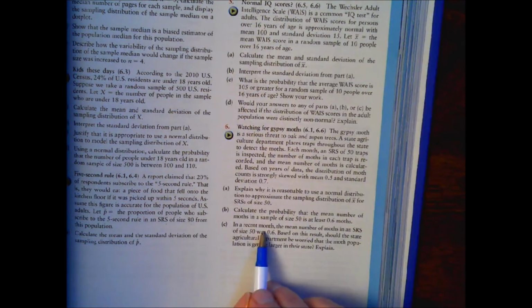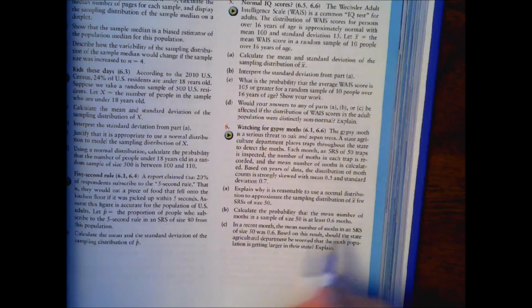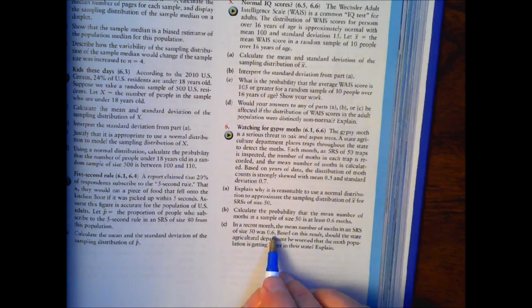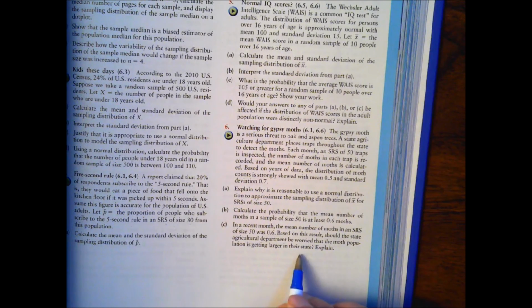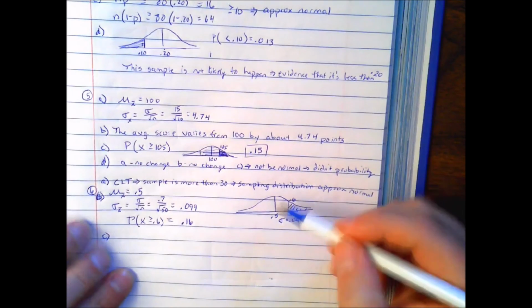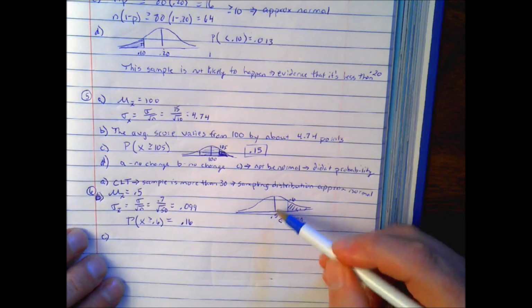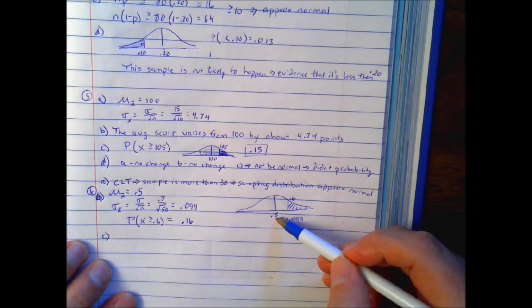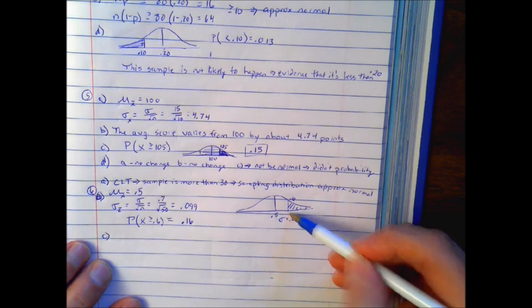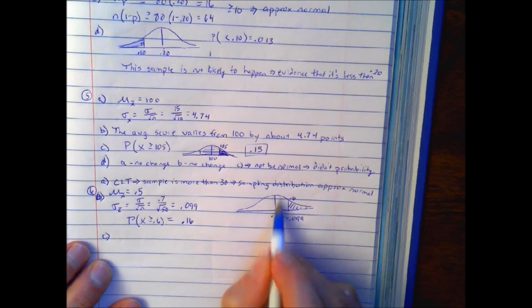Okay, and then part C. In a recent month, the mean number of moths in a simple random sample of 50 was 0.6. Based on this result, should the state be worried that the moth population is getting larger? Okay, so if the mean was really 0.5, but I got 0.6, is that enough evidence to say that this is wrong?